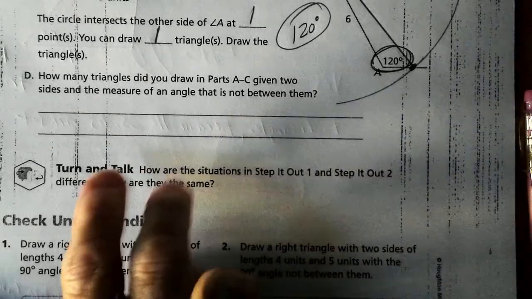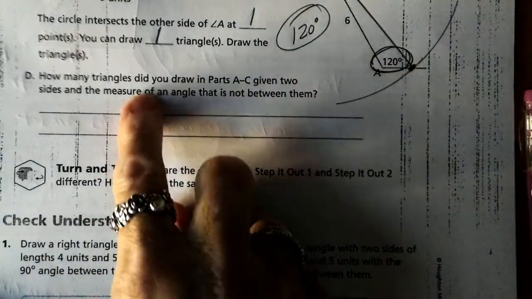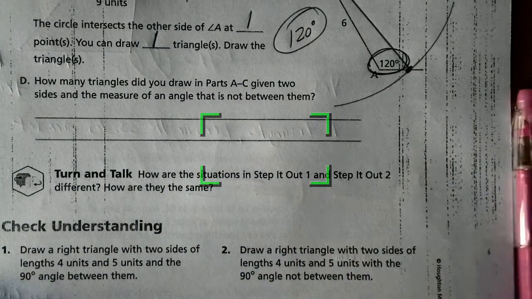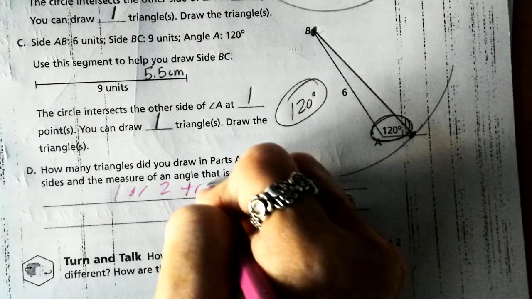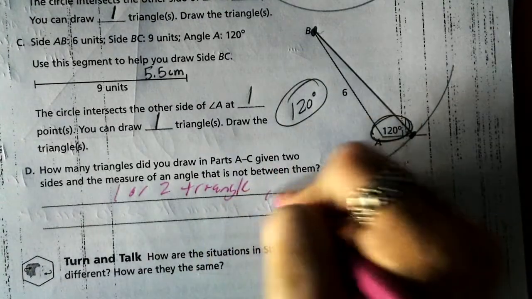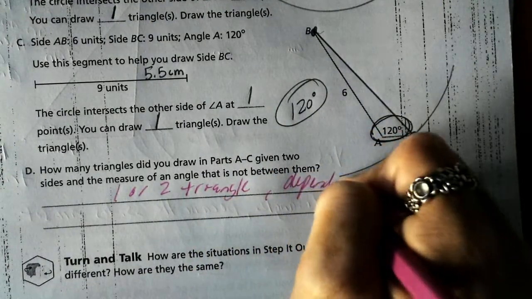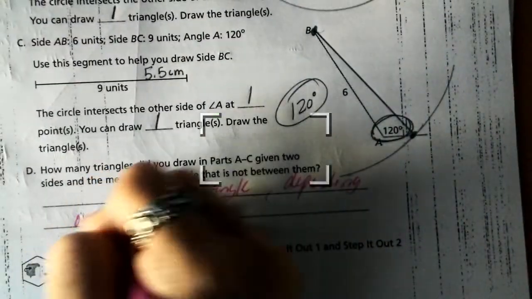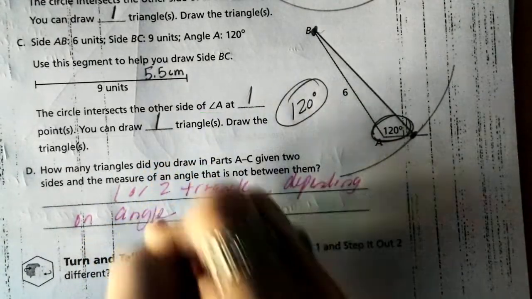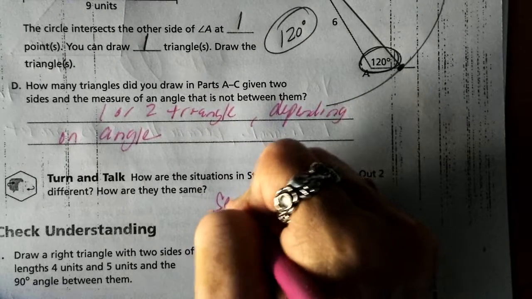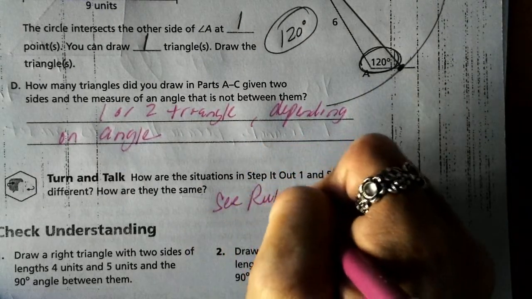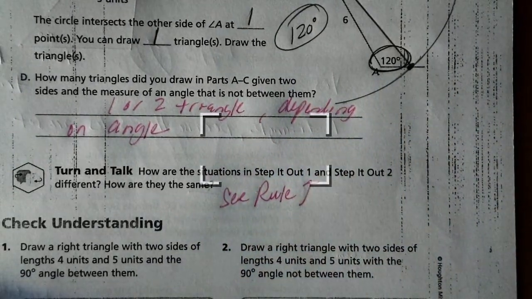Okay, so the rule we created is the D and the turn and talk. So this was 1 or 2 triangles, depending on angle. And then this one was the rule. So see rule on other side.